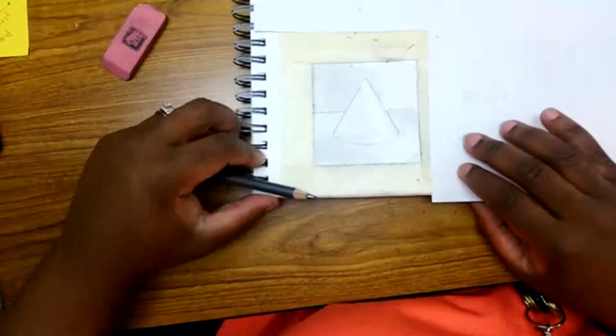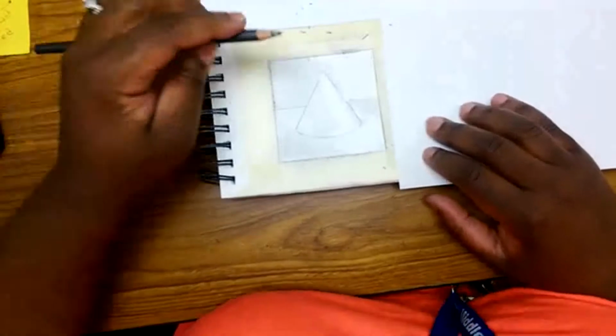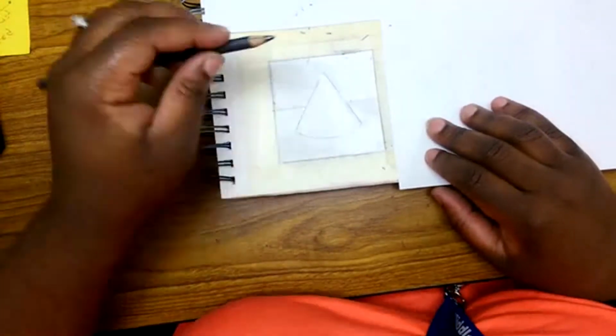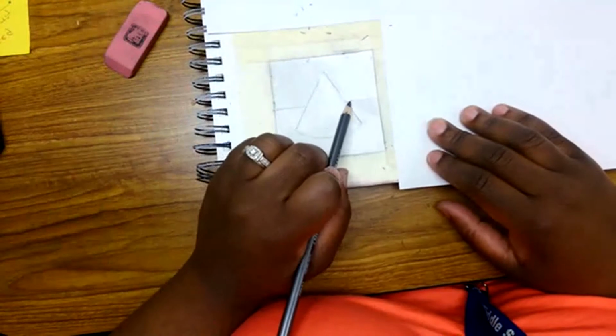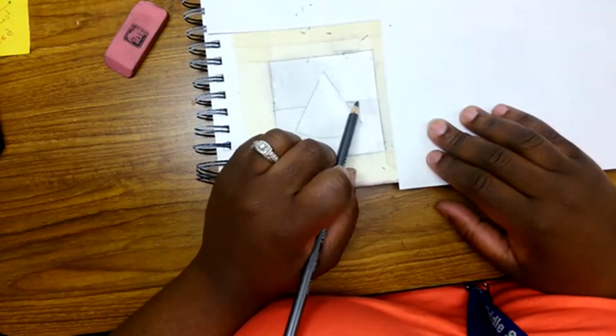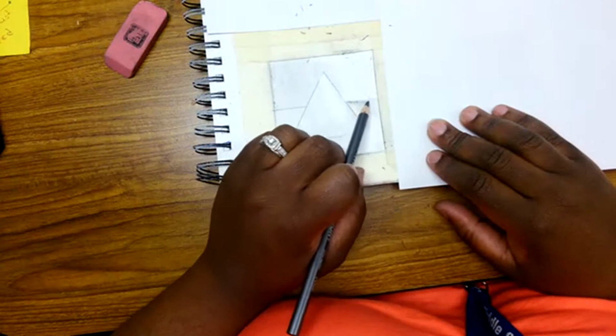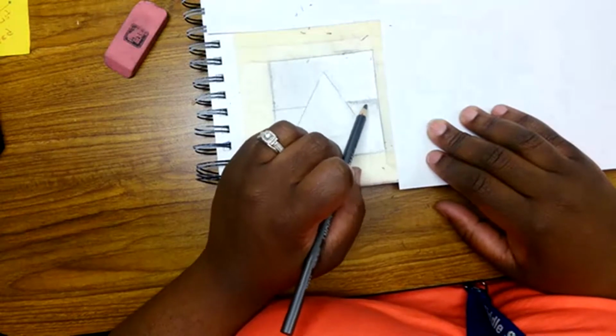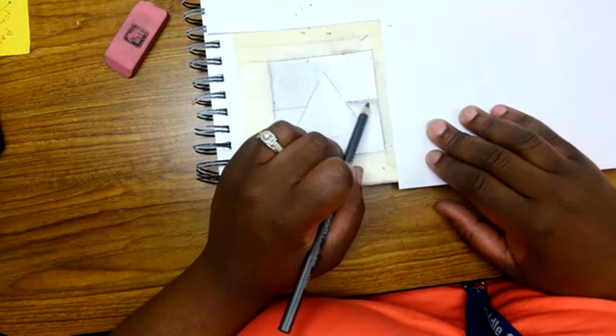Where the shadows are, I'm going to put in my darker values there. So I've already decided that I am going to make my surface on this one a little bit darker. So I'm going to go ahead and put a little bit of value on that line there so that I can get rid of that line that I drew for the background.